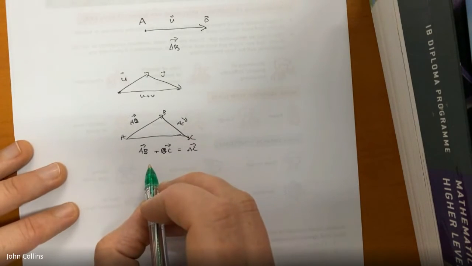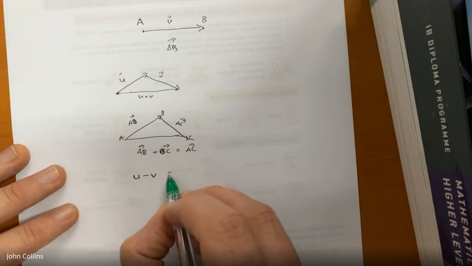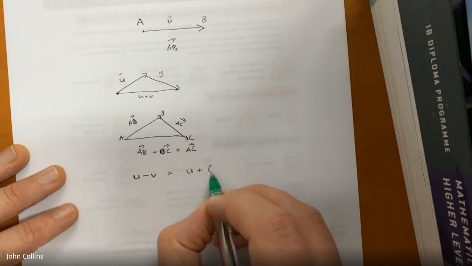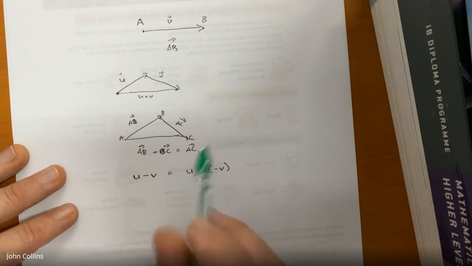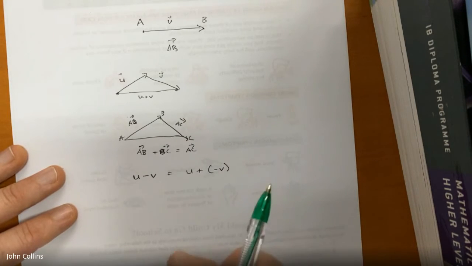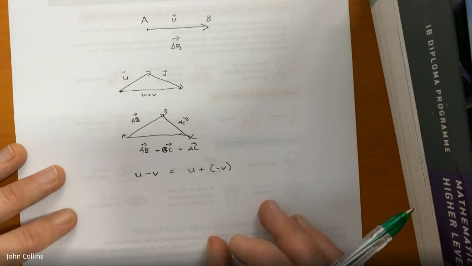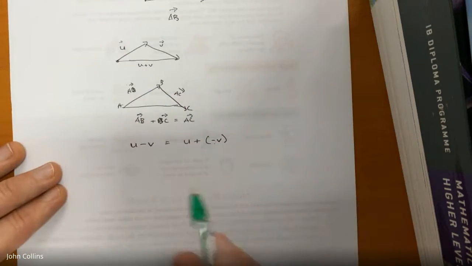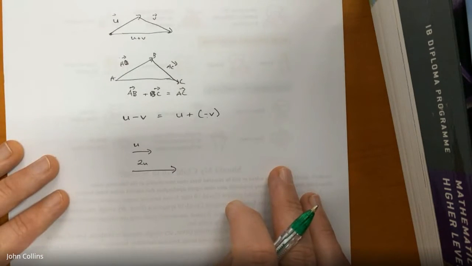When you're subtracting vectors, so U minus V, what you think about is U plus minus V. If you write it like that, that will help us subtract vectors. That's adding and subtracting of vectors. Subtracting V would just be the opposite direction of V. For scalar multiplication, if U is a certain vector, 2U would just be twice that distance, so it reaches twice as far. Scalar multiplication is just a normal multiplication of each component.